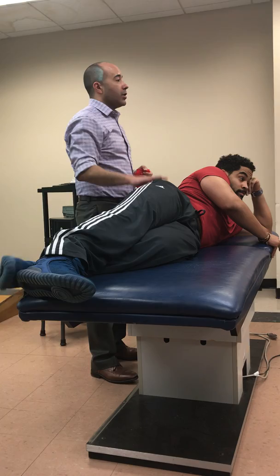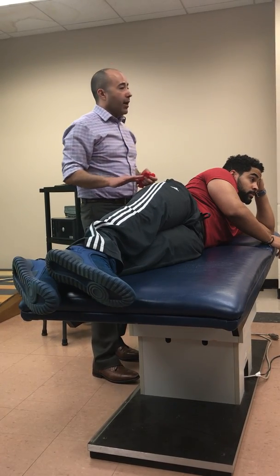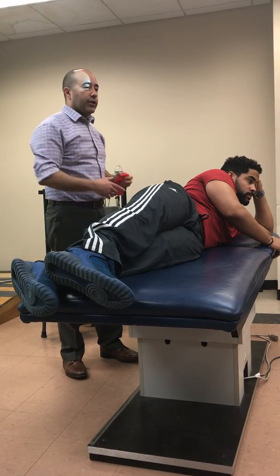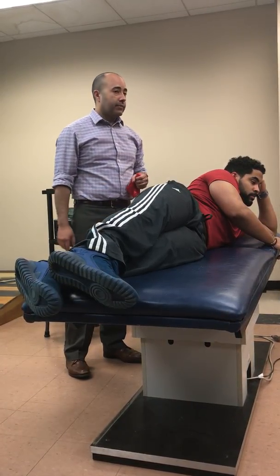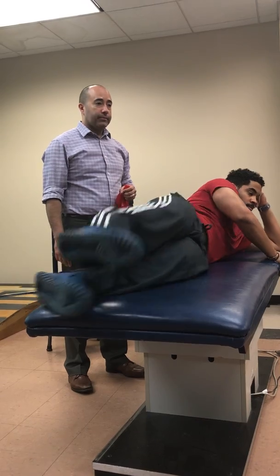All right? So have your patient sidelying, do abductions, set them up. Look for the gives and deviations. Look to see if active equals passive. Okay? Go for it.